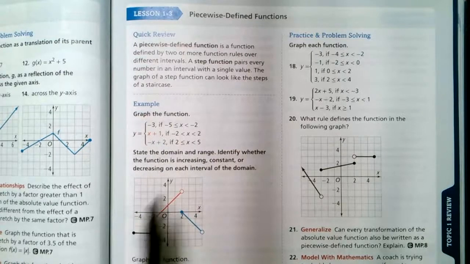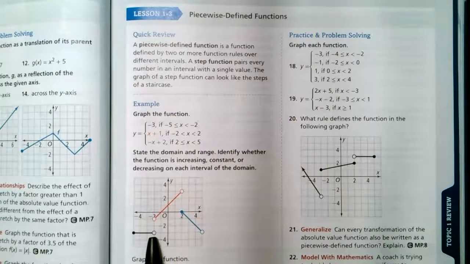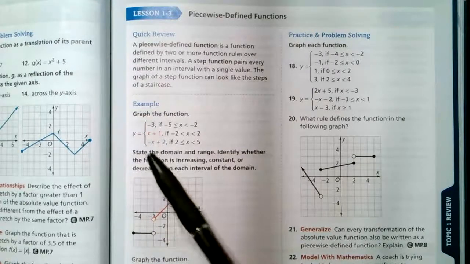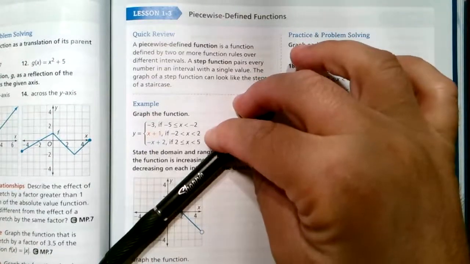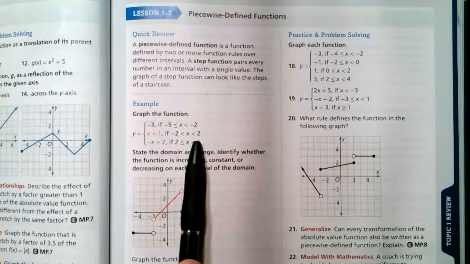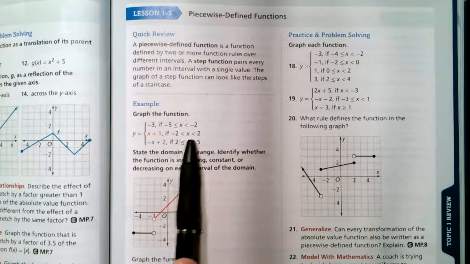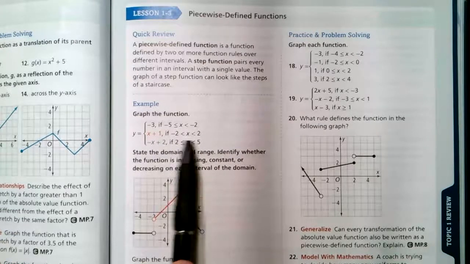So you're only keeping y equals -3. Technically, that's a flat line that goes on forever, but you're only keeping the piece from -5 up to, but not including -2. So at -5, it's less than or equal to, so it's a solid circle. At -2, it's strictly less than, so it's an open circle, and I'm only keeping that piece between those two values. Same thing with x plus 1.